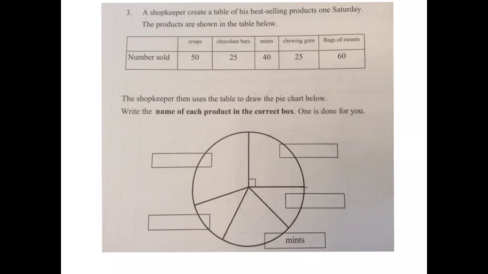So they've already done mints, so we don't have to worry about those. Well, I can see that my biggest number is 60, so it's going to go into my biggest section. So I'll put in a bag of sweets. And my next biggest section is my crisps. So it falls into this section here. That's another one used. We're left with 2 remaining ones and they're both the same size. So I could have my chocolate bars over here and I could have my chewing gum on this side.